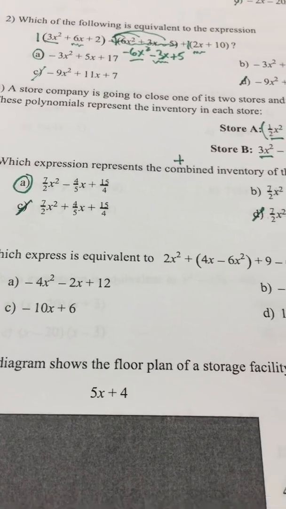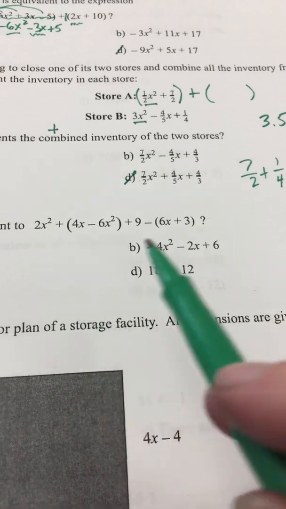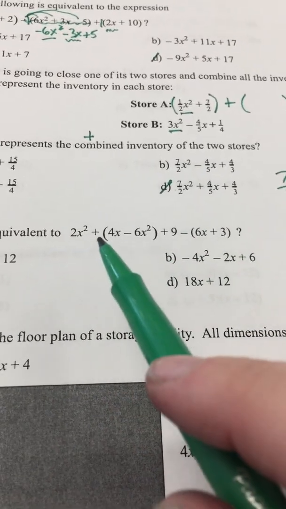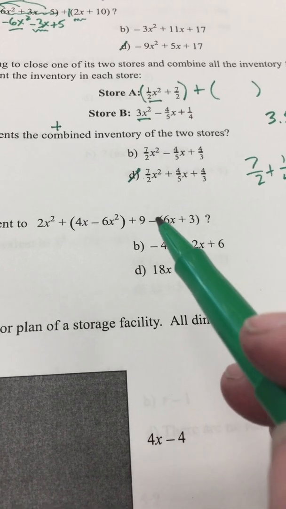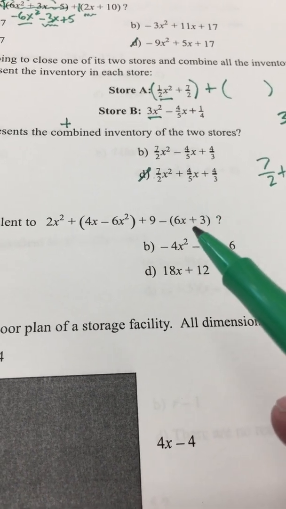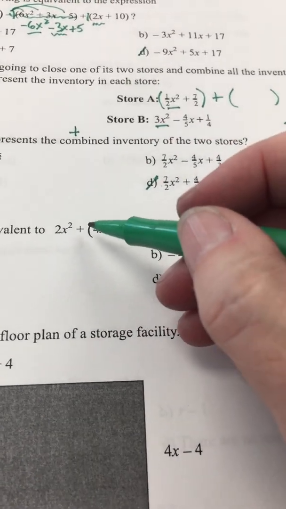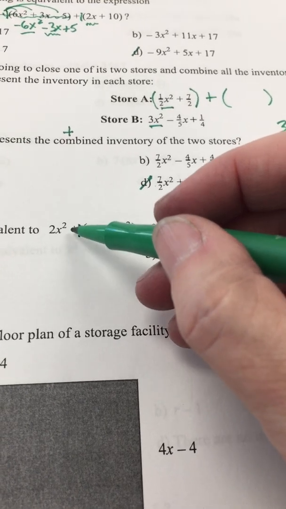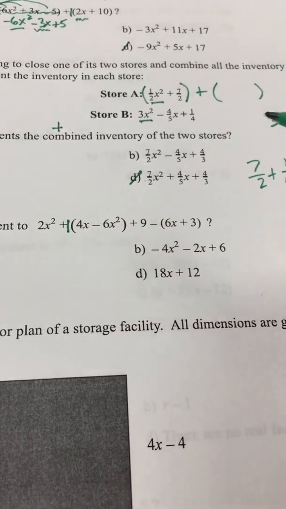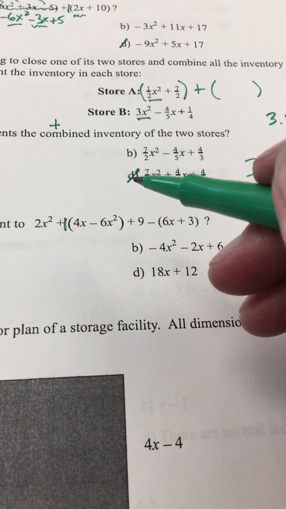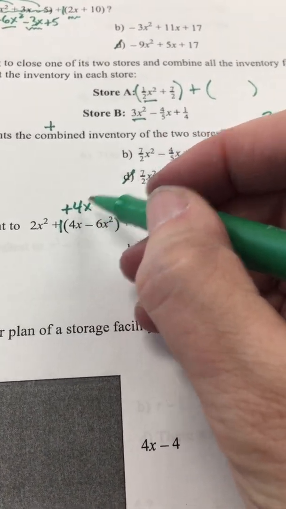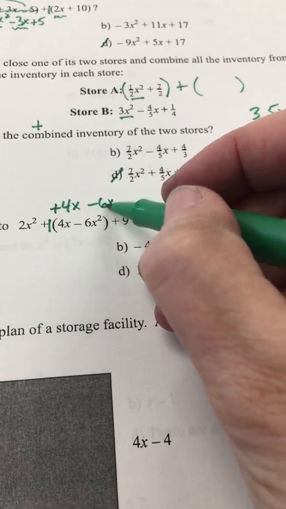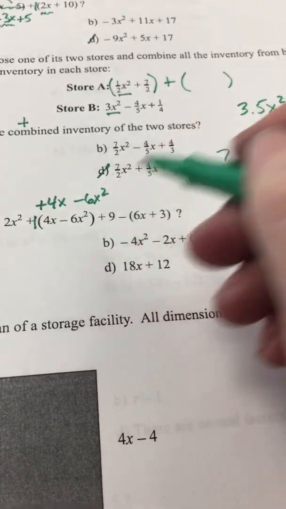Which expression is equivalent to this thing? So again, we're just simplifying. So I see some numbers not in parentheses, I see some parentheses, and so what we will always want to do is get rid of parentheses and combine like terms. So what number's right in front of this one? That's a positive 1. So when I multiply by positive 1, does anything change? No, but the parentheses are now gone. So this is just a positive 4x, if you want to rewrite it, minus 6x squared, and that piece is gone. But it's still the same.